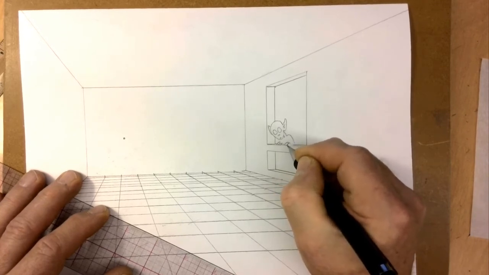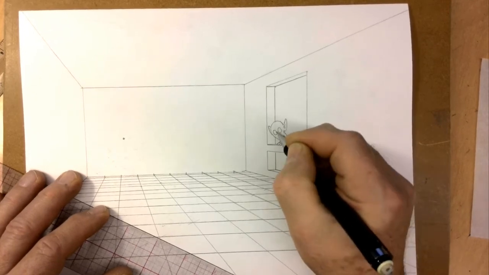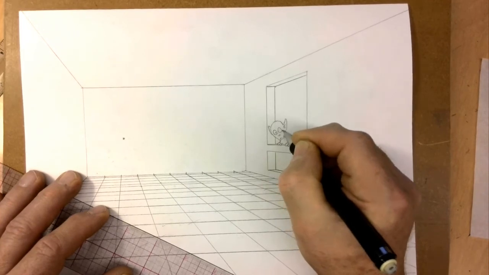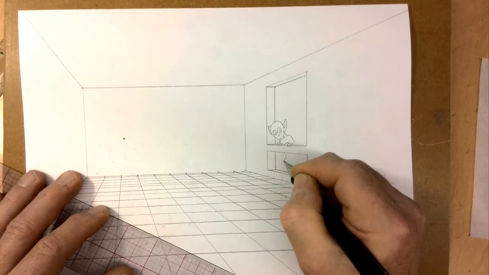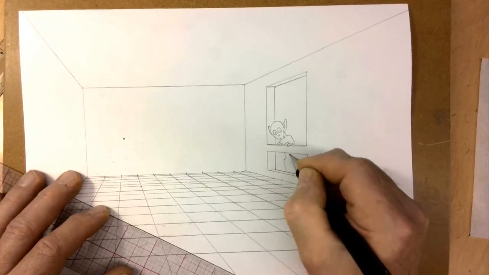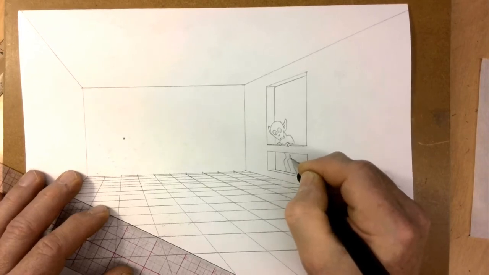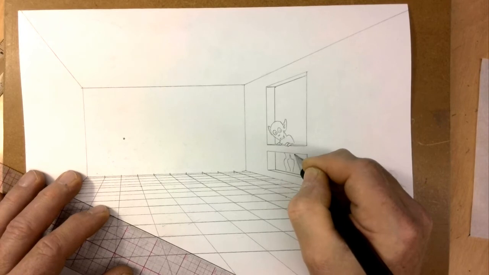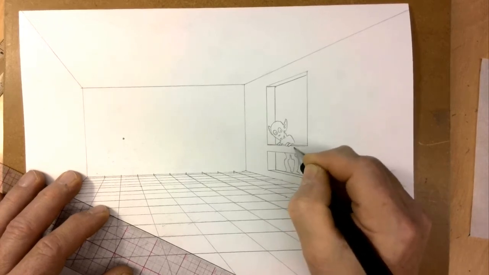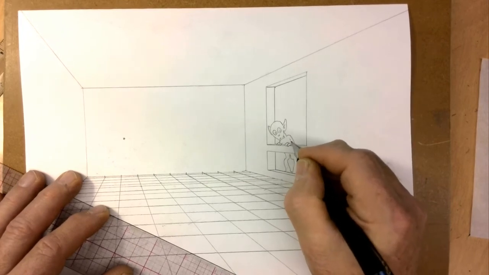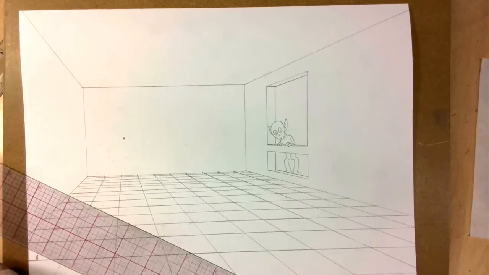He's only got 2 fingers. He's got weird legs too. So there's my little alien friend.